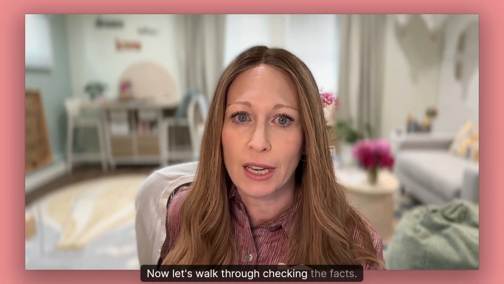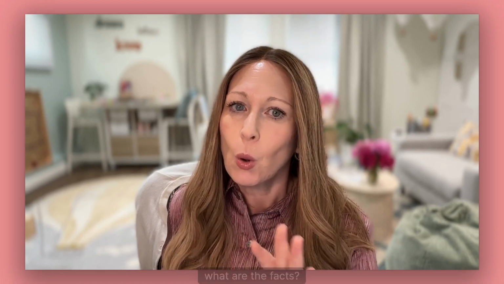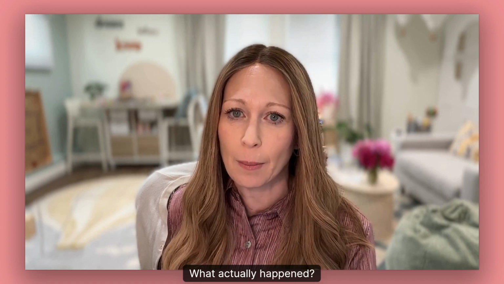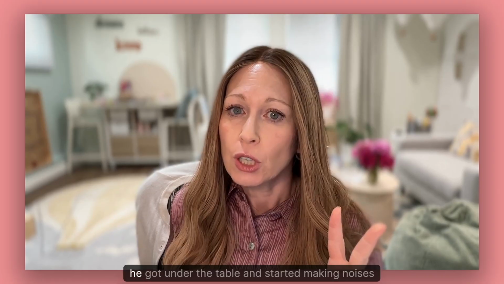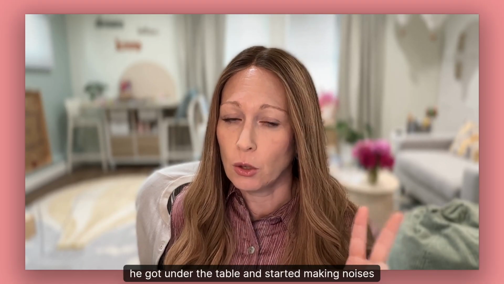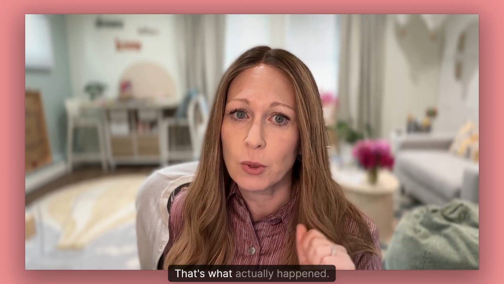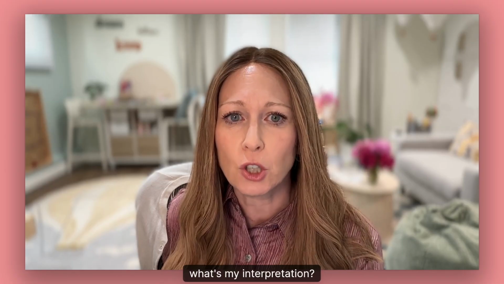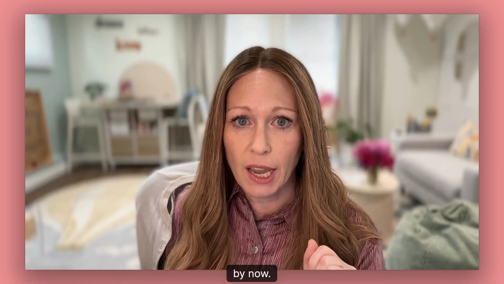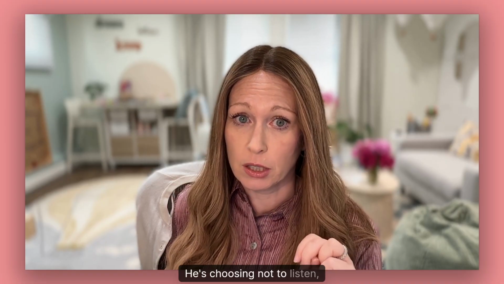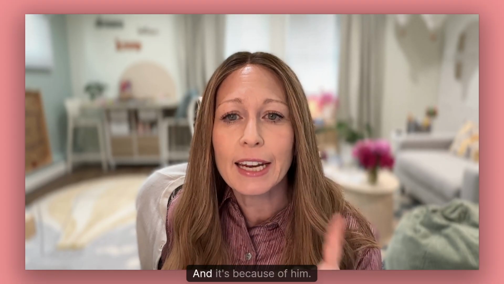Now let's walk through checking the facts. Step 1. What are the facts? What actually happened? Well, I asked my child to put on shoes, number 1. He got under the table and started making noises instead of responding. That's what actually happened. 2, what's my interpretation? Well, my interpretation is he should be able to do this by now. He's choosing not to listen. We're going to be late again, and it's because of him.